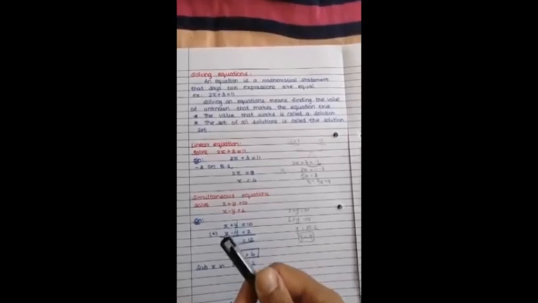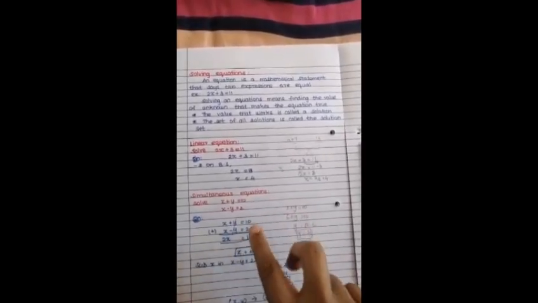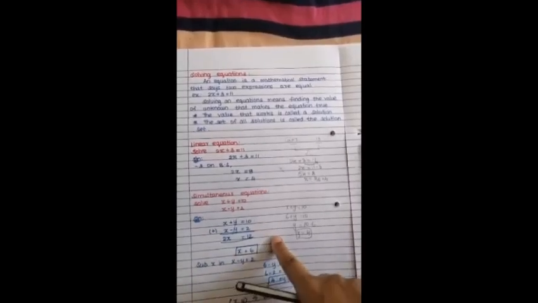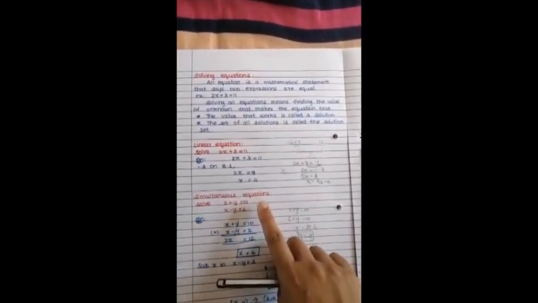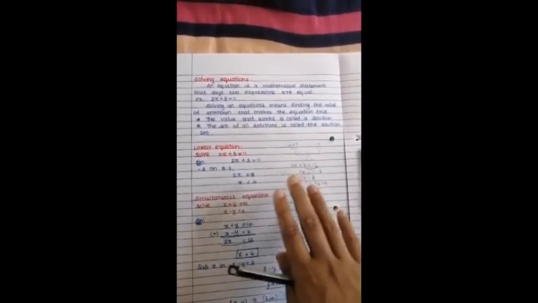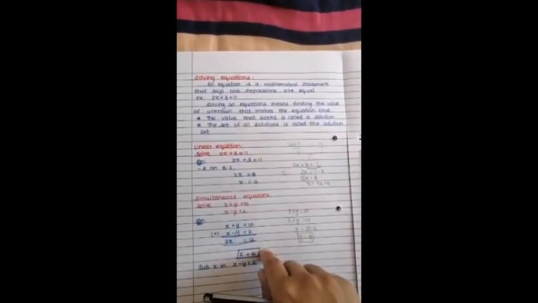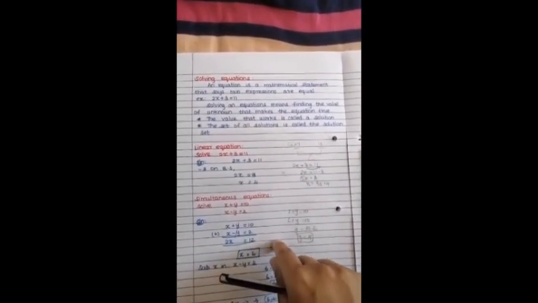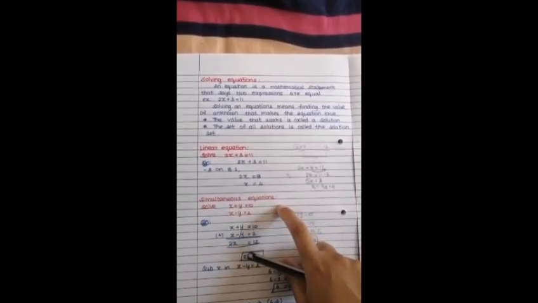Breakdown of the simultaneous equation. You have two equations, and they both contain the same unknowns. You are looking for one pair of numbers that works in both equations together. The solution must satisfy both equations simultaneously. That's why these equations are called simultaneous equations.